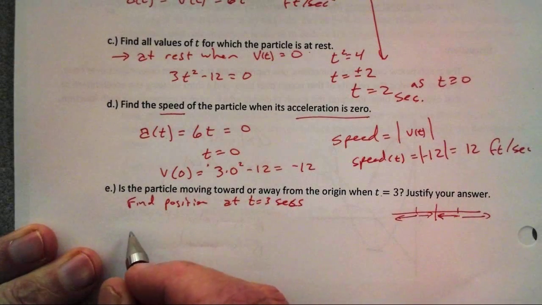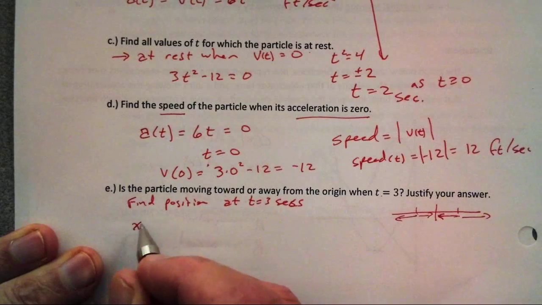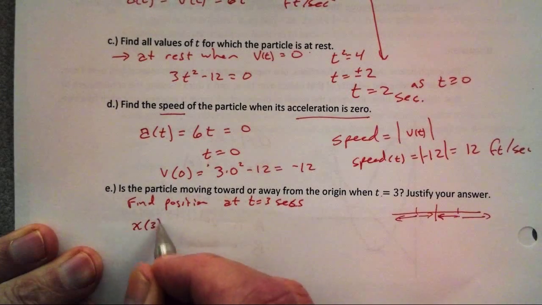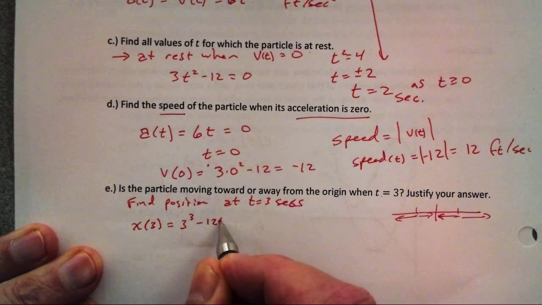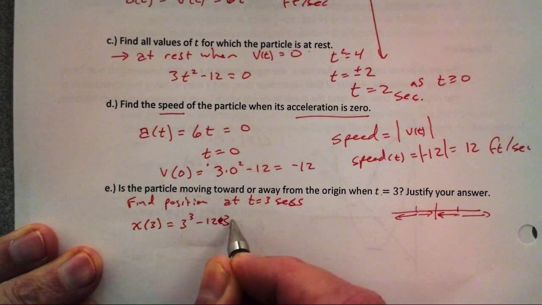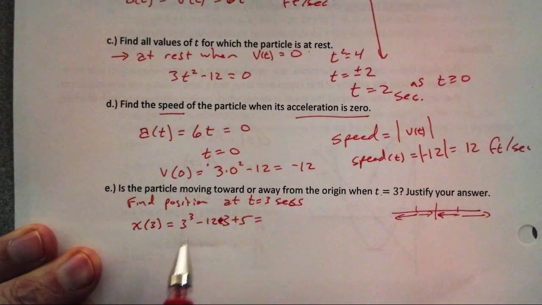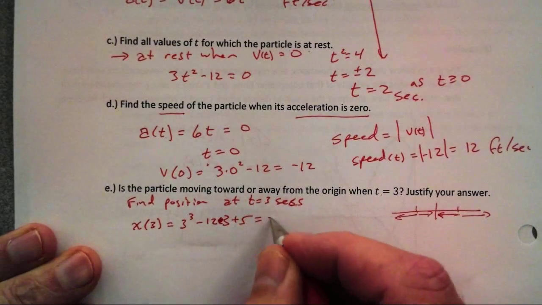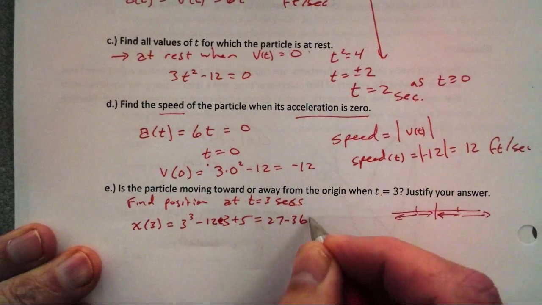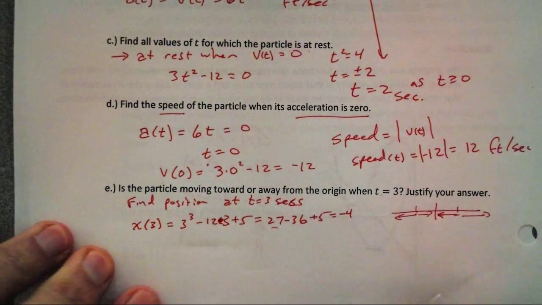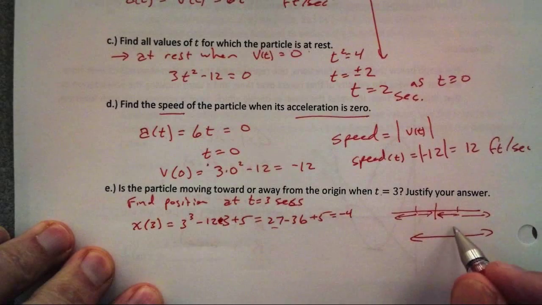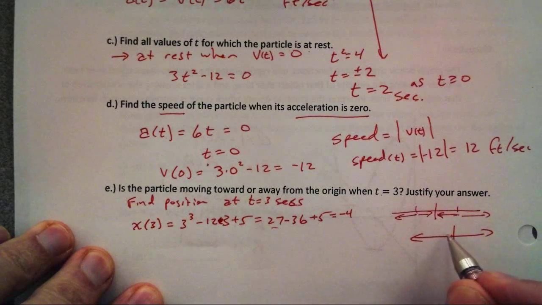Therefore, our position function x of t, or x of 3 in this case, is 3 cubed minus 12 times 3 plus 5, or 27 minus 36 plus 5, or negative 4. So I'm at negative 4, so I am to the left of the origin. I'm over here.